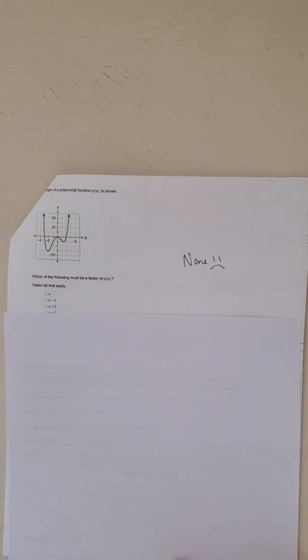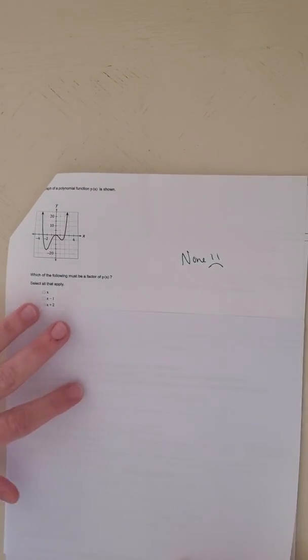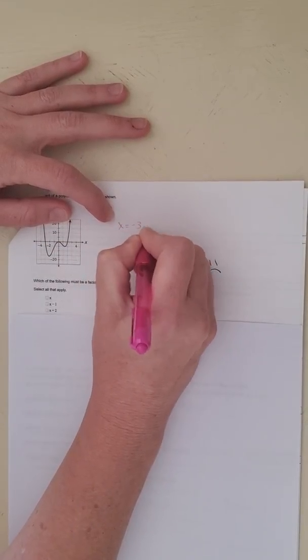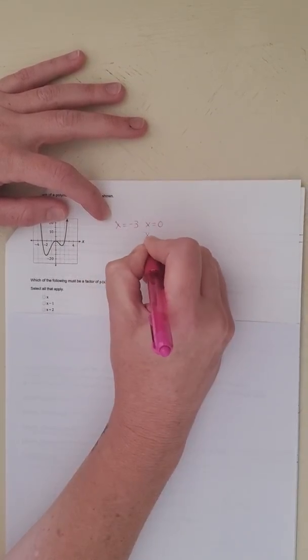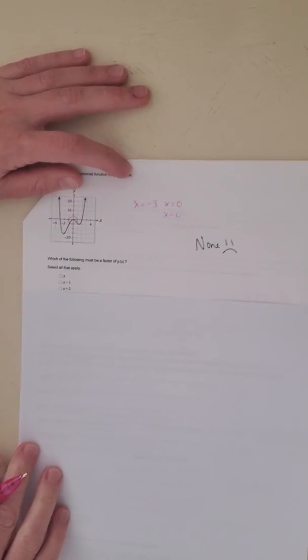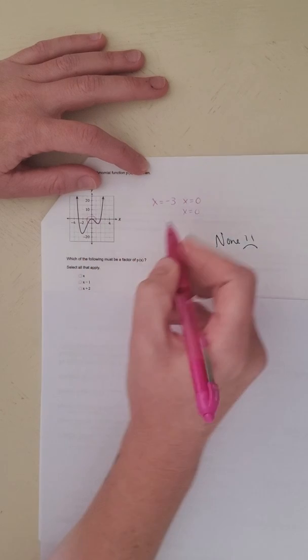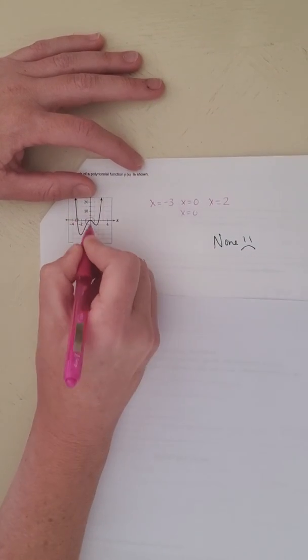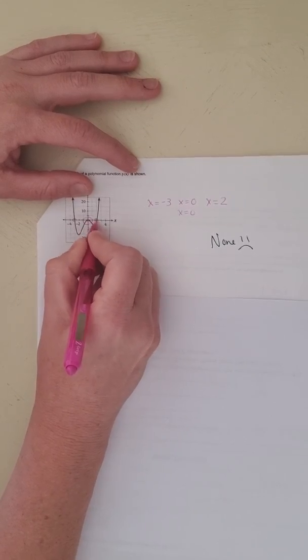Our 3 zeros are at x equals -3, x equals 0, and this was actually a double root. I know that because it bounces off of the axis. And then again at x equals 2. So our 3 zeros are here at -3, at 0, and at 2.